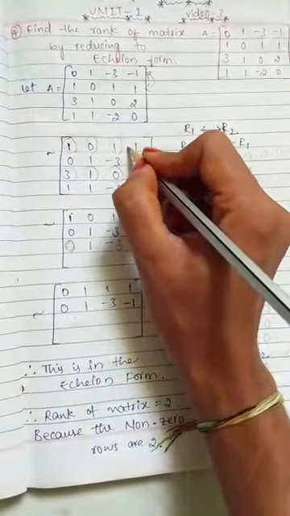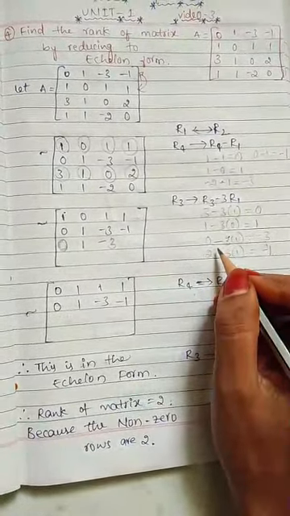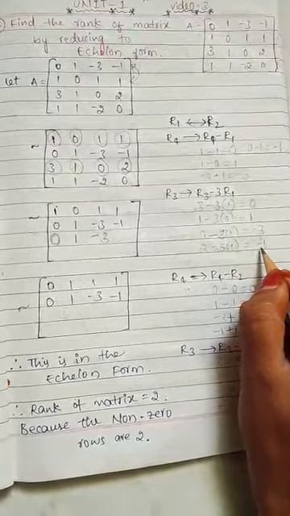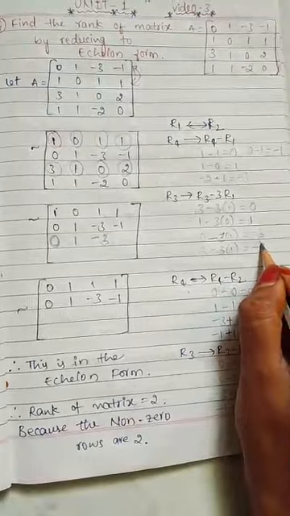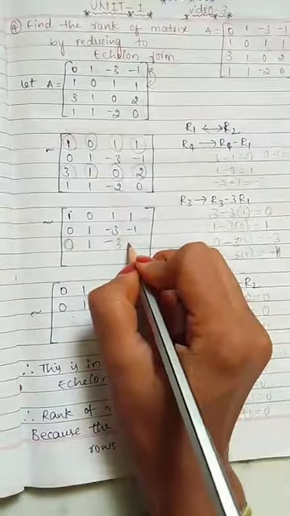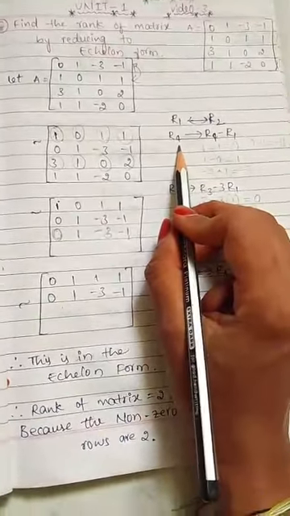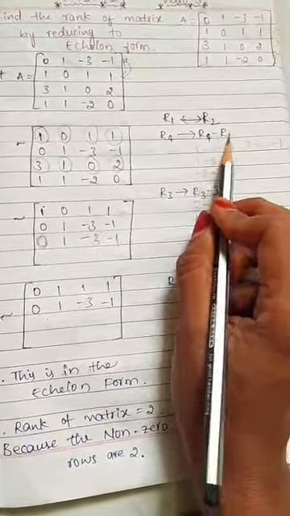And R3 is 2, so 2 minus 3 into 1, that is 2 minus 3, that will be minus 1. Write the minus 1 as it is. And R4, we have to change R4 as well. That's why R4 minus R1.